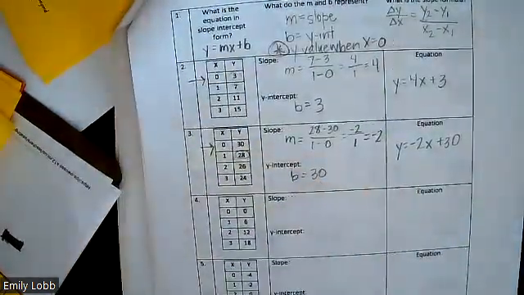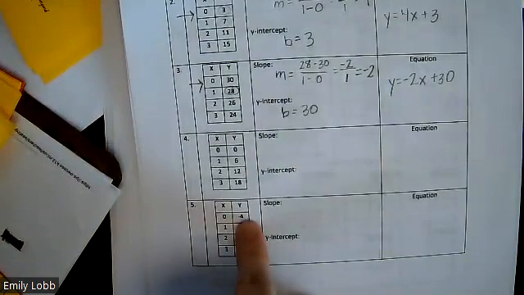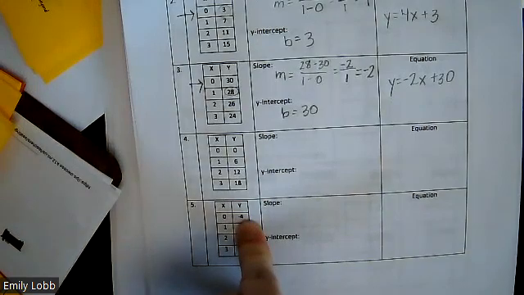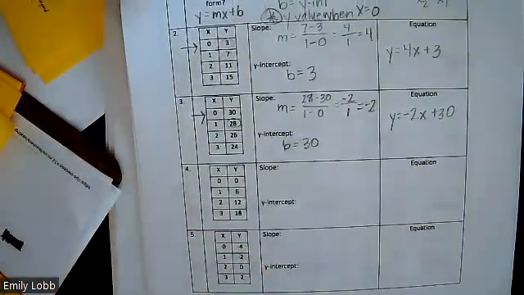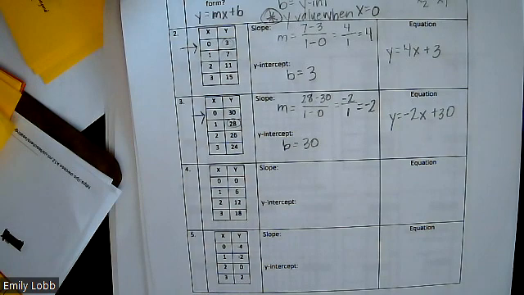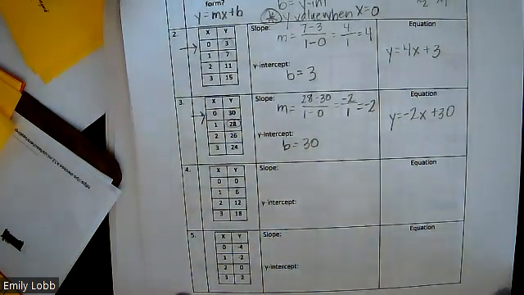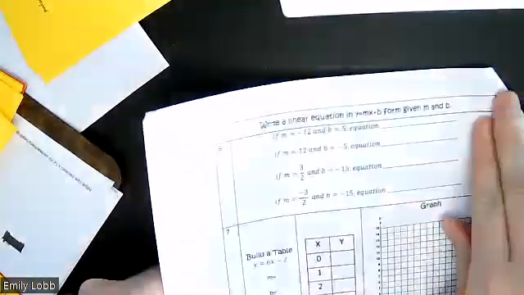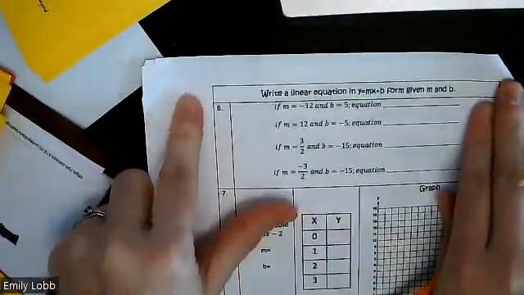Remember, when our y-intercept is negative, like it will be here for number 5, then you're going to say -4 instead of +4, right? You're adding a -4. Does that make sense? So I'm going to have you finish 4 and 5 in just a minute. I want to review a little bit here.